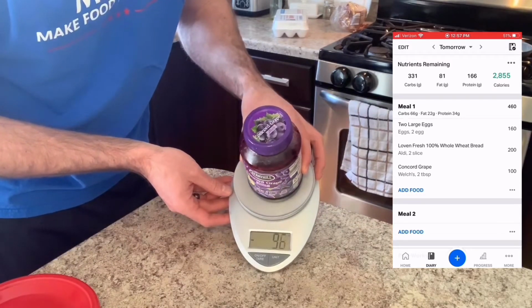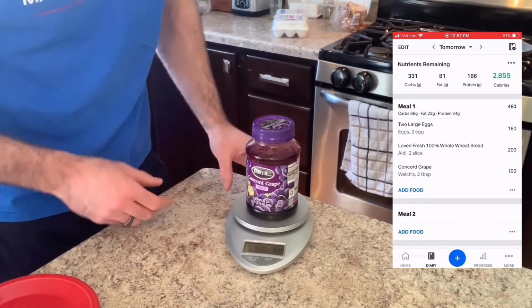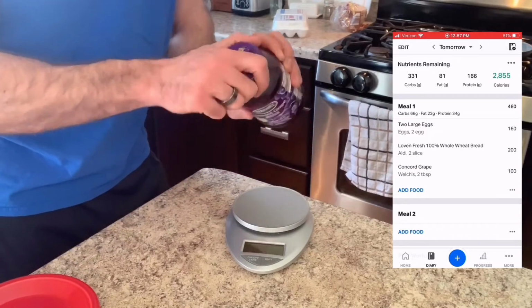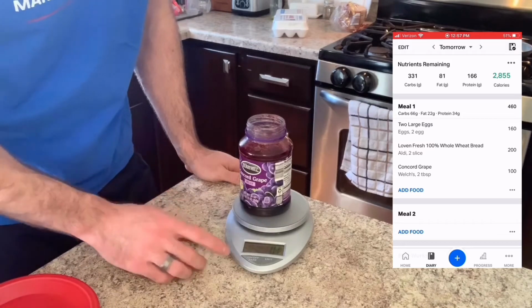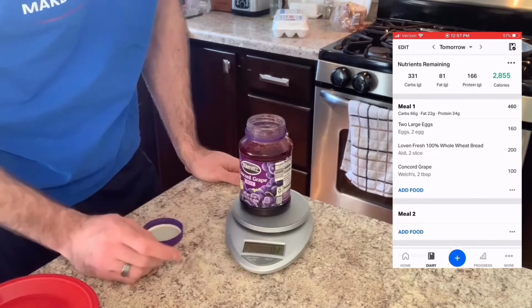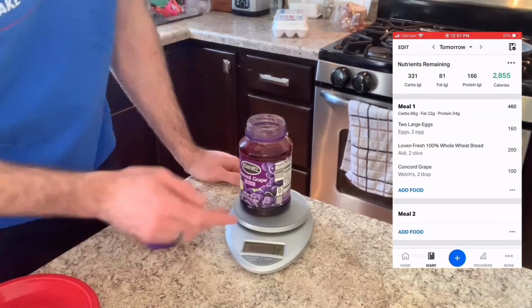It won't be there because I'm moving it around, but it's at 0 grams here. So what we want to do is take off the lid, okay? And again, now we've got to zero it back out. So we're going to tare, and that's going to display 0 grams.